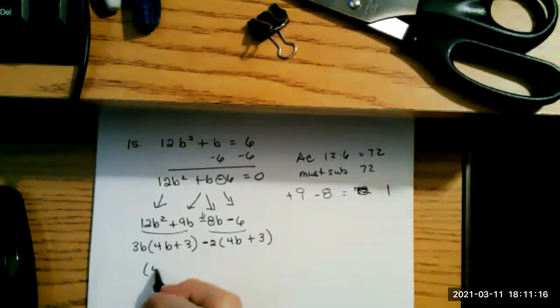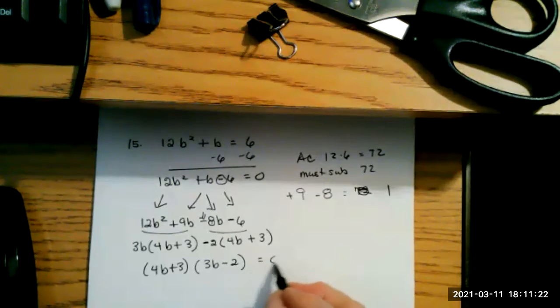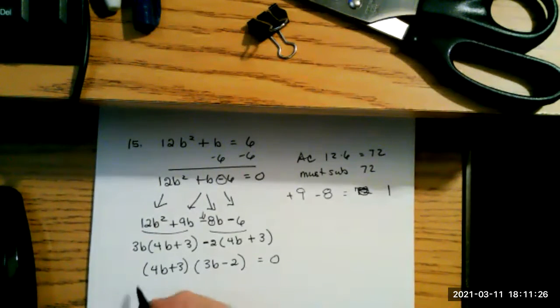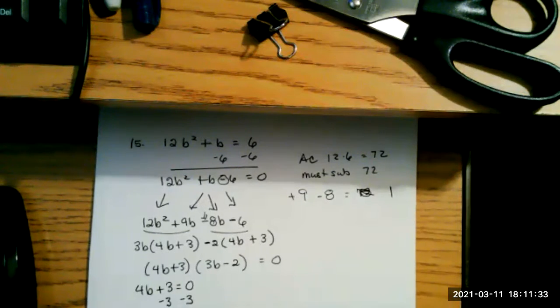Okay, now your common group is 4B plus 3. And your fronts off of that would be 3B plus 2. So we're going to set each one of those groups equal to 0. I think you're home free once you get to this point. I hope everyone can do this.